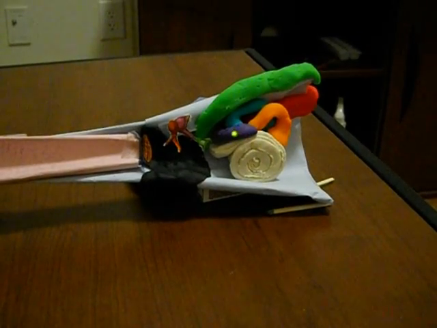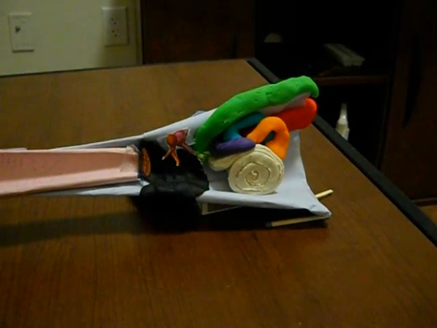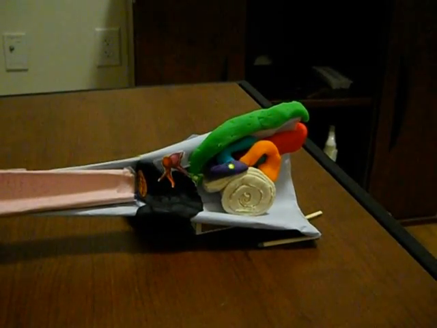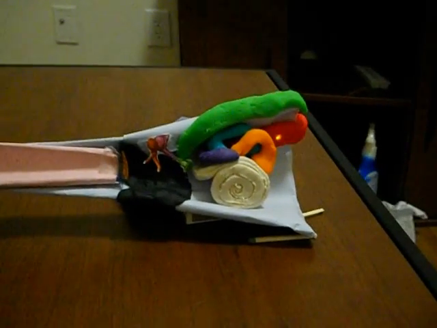And above that we have three what are called semicircular canals, which help with balance and help us keep upright and walk in our everyday lives. Above that we have the facial nerve, and right behind that we have the auditory nerve.